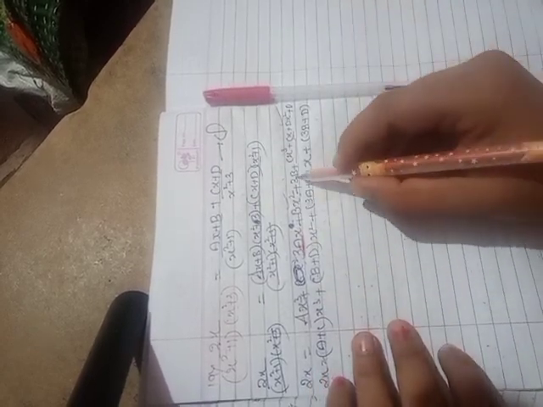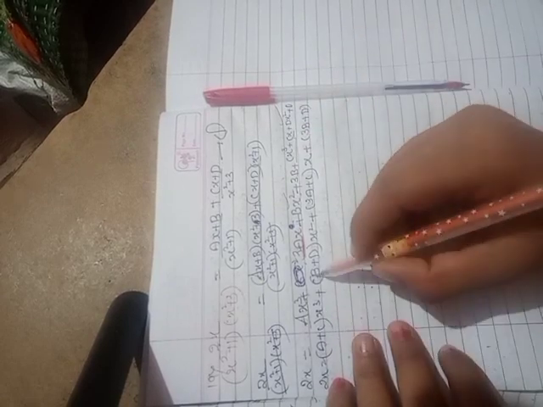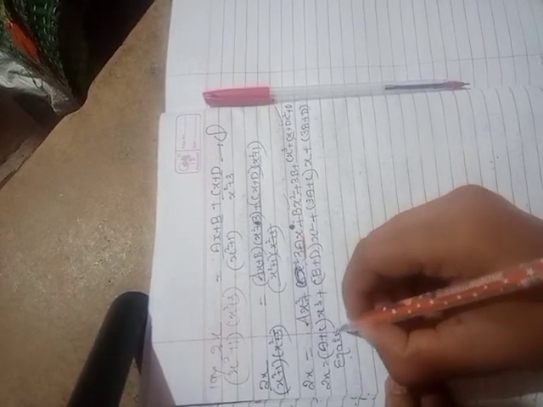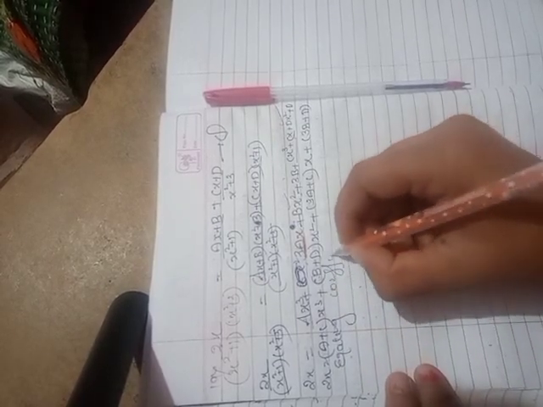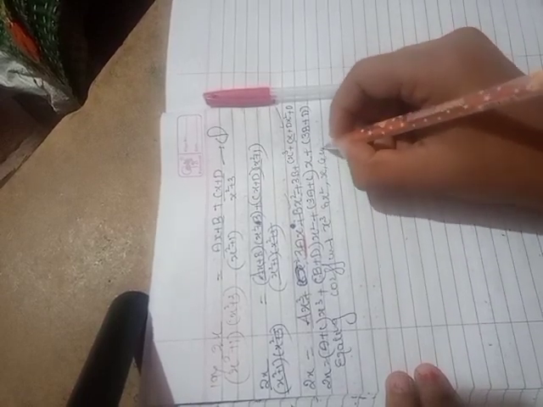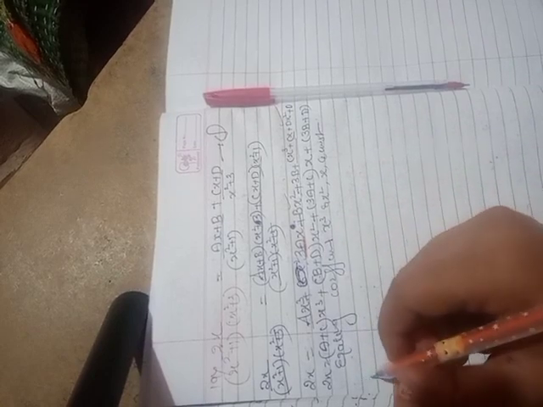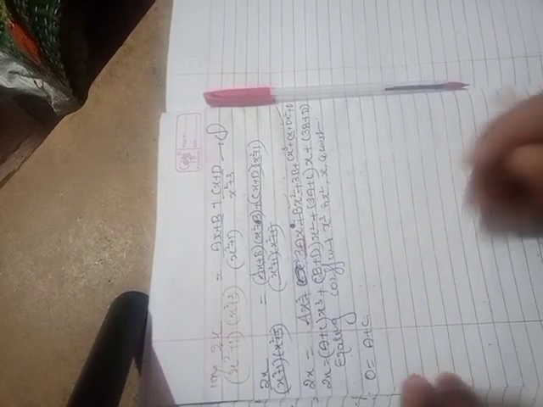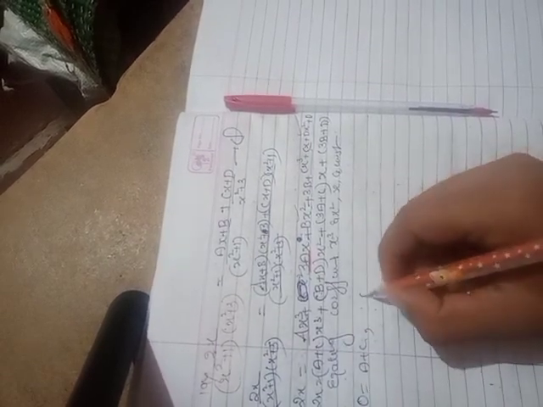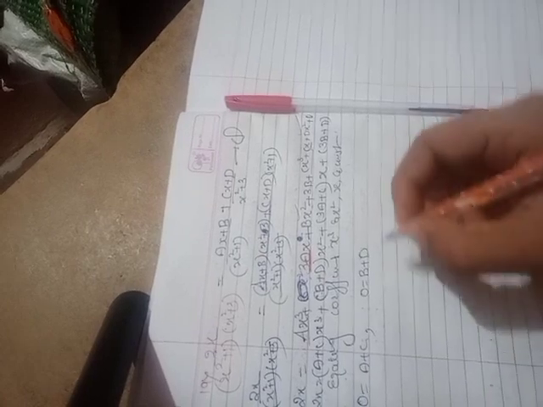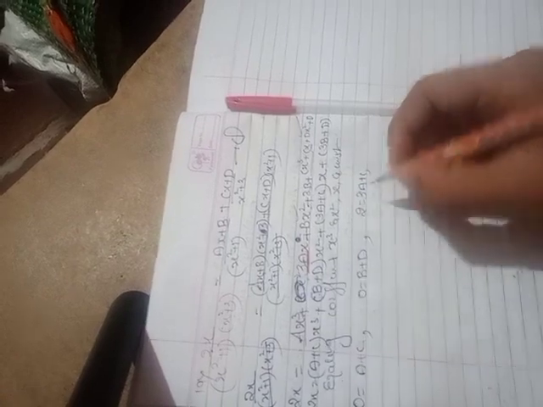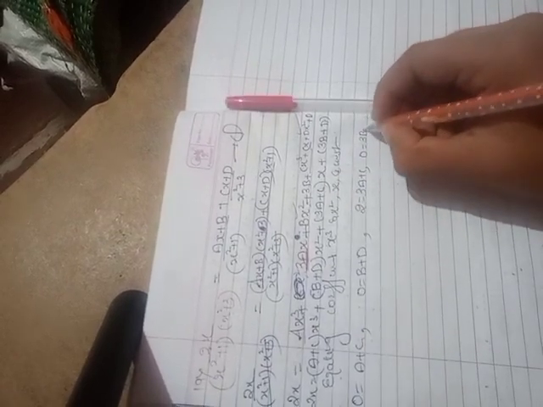So equating the coefficients of x cube, x square, x and the constant. The x cube coefficient is 0, which means a plus c equals 0. The x square term is also absent, which means b plus d is equal to 0. The x coefficient is 2, so 2 is equal to 3a plus c. The constant coefficient is 0, so 3b plus d equals 0.